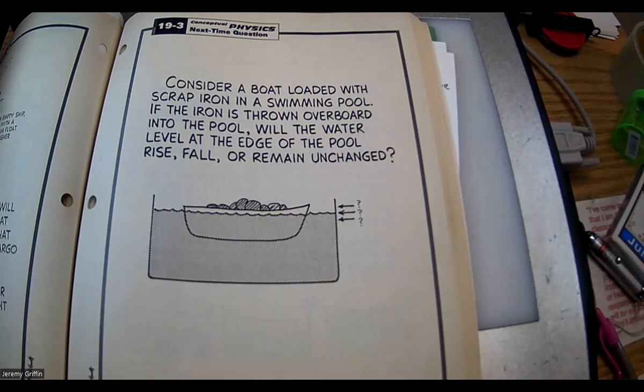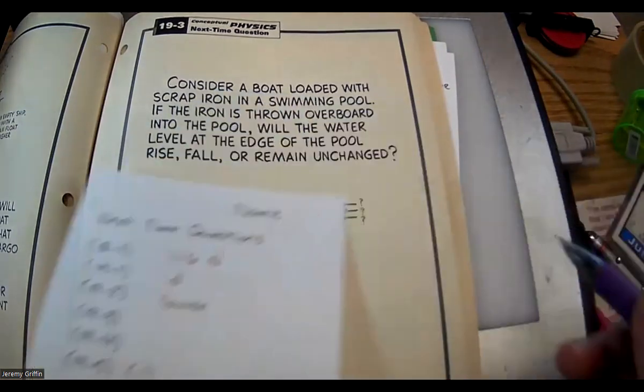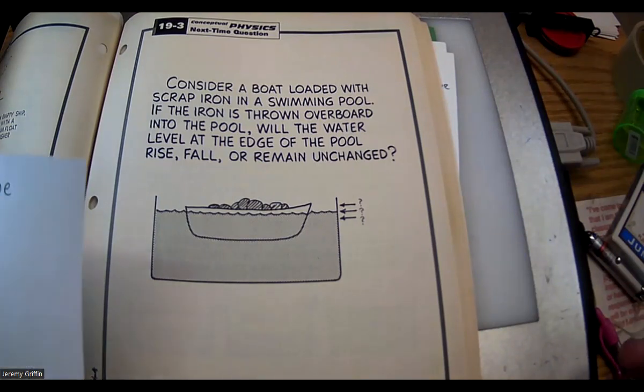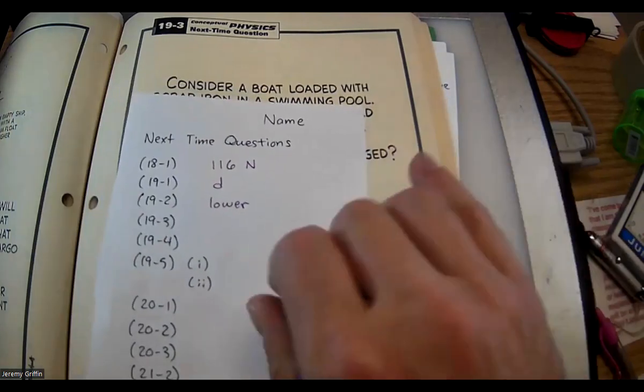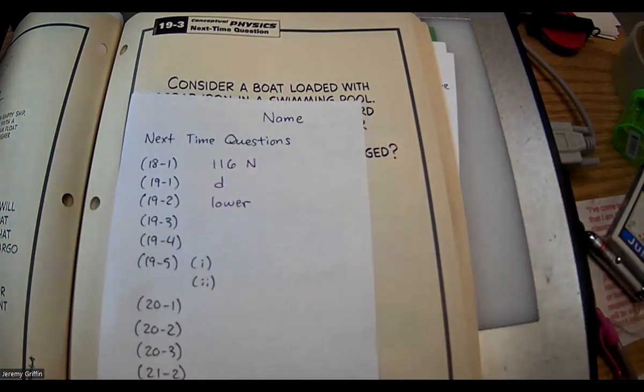So whatever you think, put next to 19.3. Let me give you guys a little more time about that. All right, well, if I gave you a proper amount of time, it'd be at least 5 or 10 minutes, but I'm going to start to explain things. So does everybody have some answer written next to 19.3? What do you think?